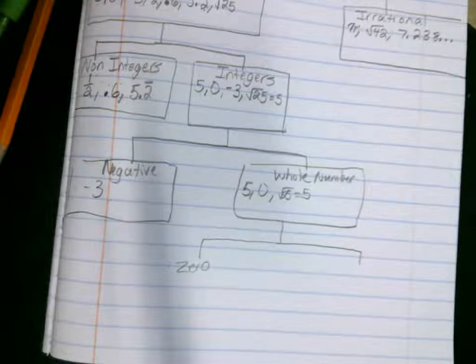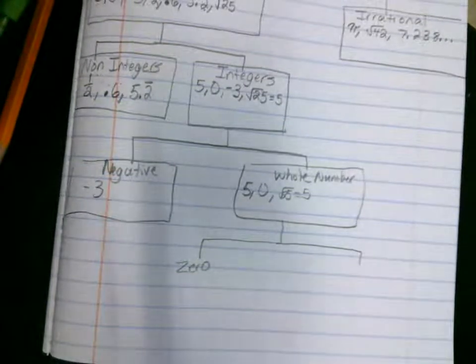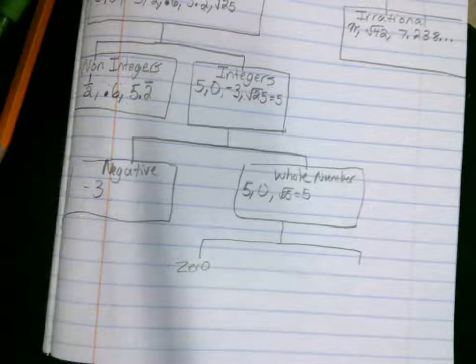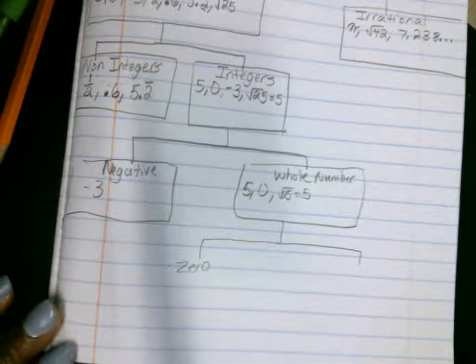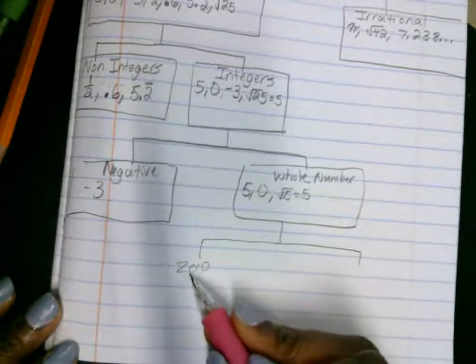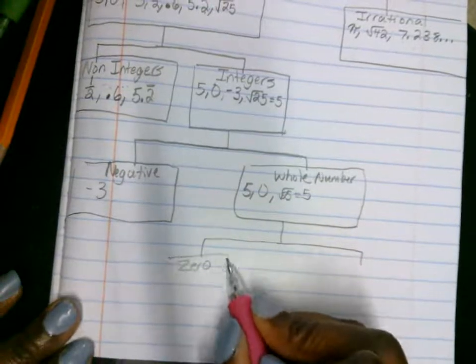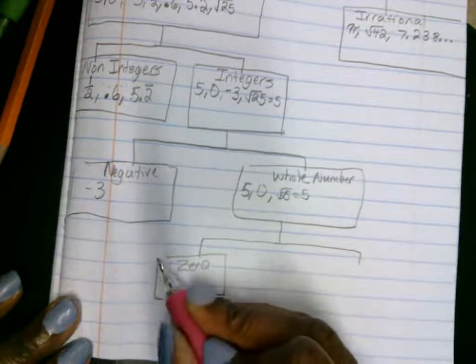0 has no value, somebody said. What else? It's in the middle of your number line. That makes it neutral, right? And what were you going to say? It doesn't have a value at all, and it's a placeholder, okay? We could think of some other characteristics, but those are the basic ones. All right, so we got 0 in a category by itself. It's one of those special numbers.